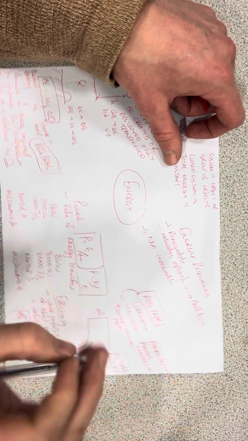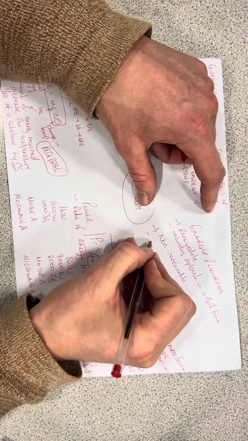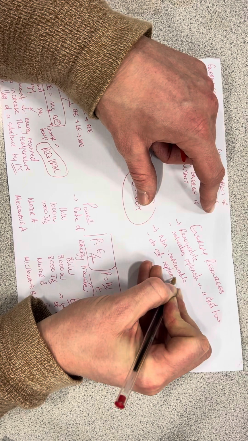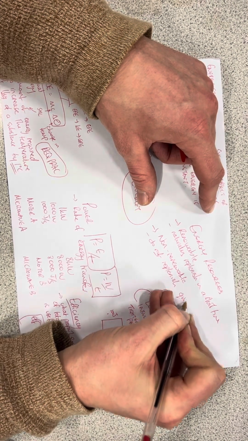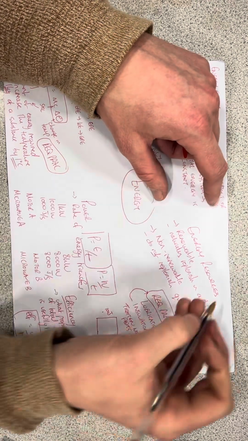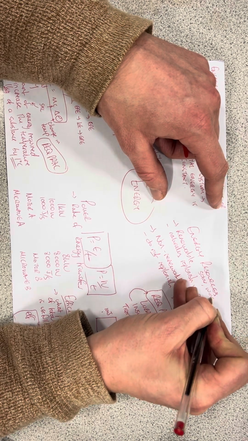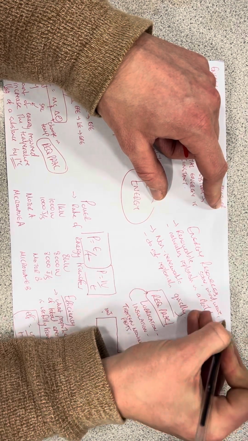So my handwriting's getting bad, but I want to get it done in a minute. And non-renewable, these do not replenish quickly or at all.